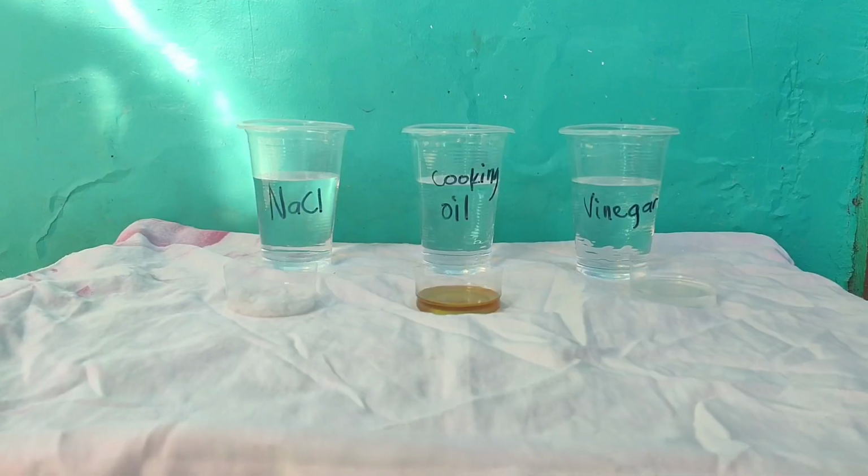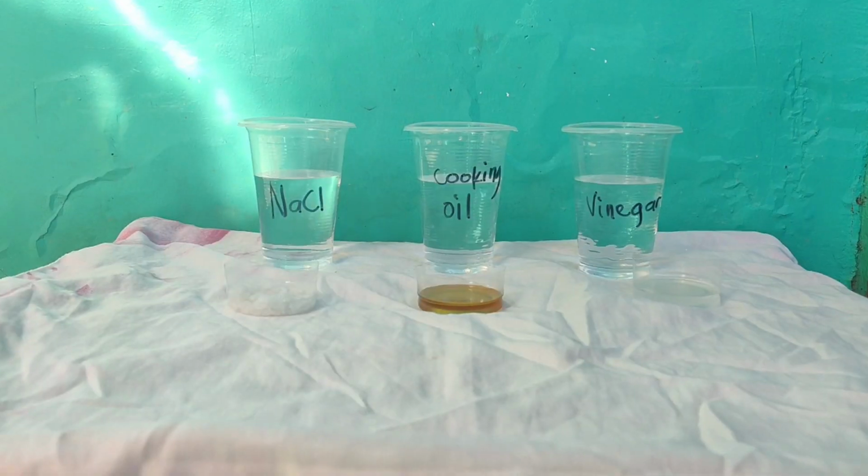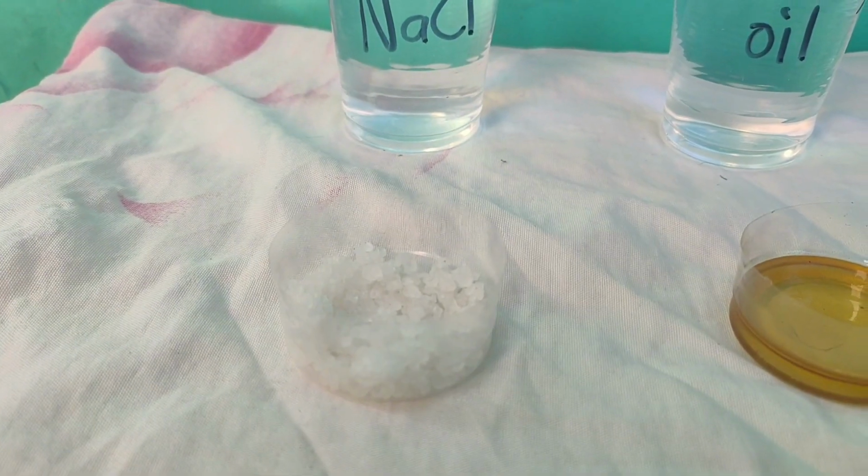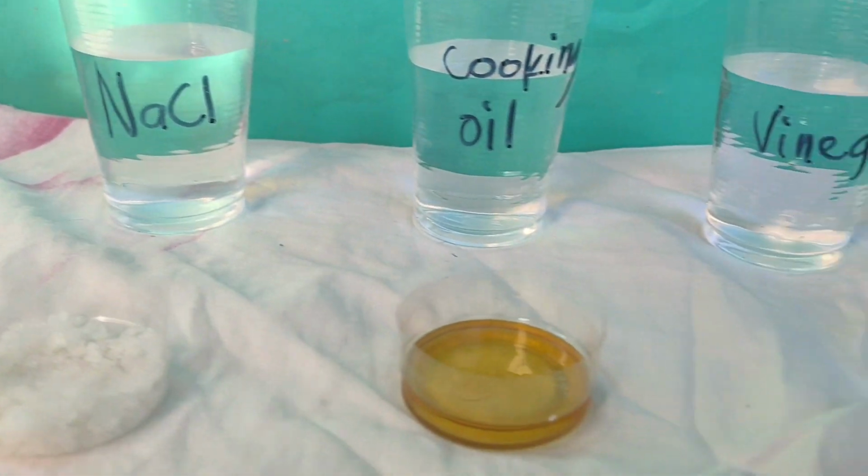So I am here to demonstrate the water solubility and the surface tension. The first step is I put labels on my test tubes or disposable cups, and I add water to each test tube.